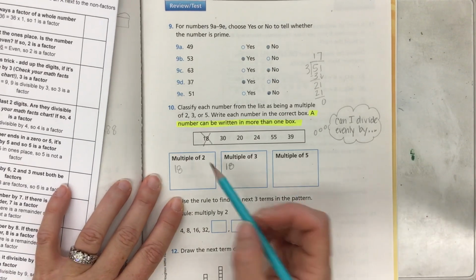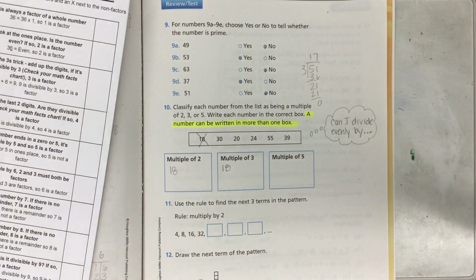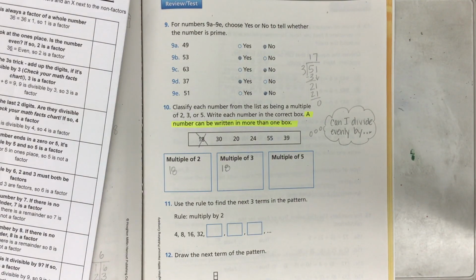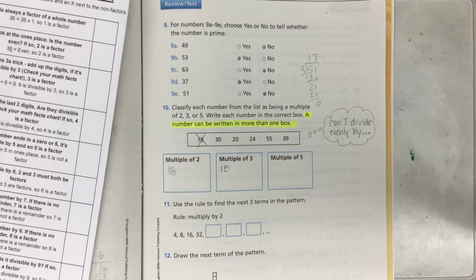Okay. I'm going to give you a moment to think about 30, 20, 24, 55, and 39, and then we'll check. Did you notice that it said a number can go into more than one box?